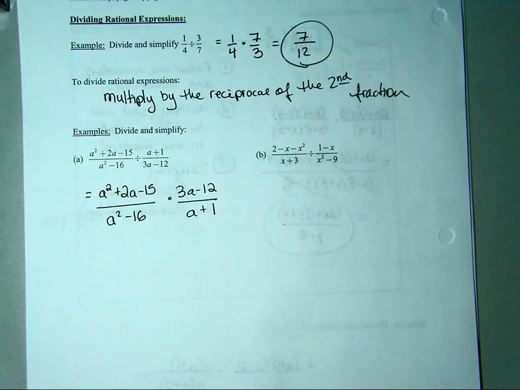Second numerator, yes. What should you always think about first? So do always think about that first.